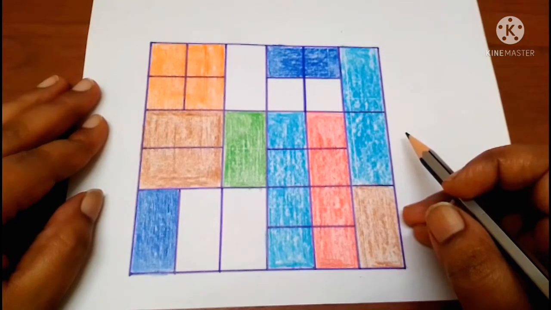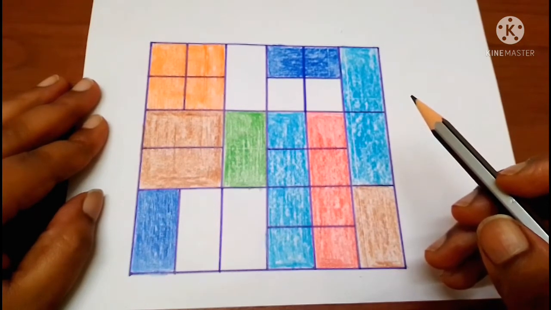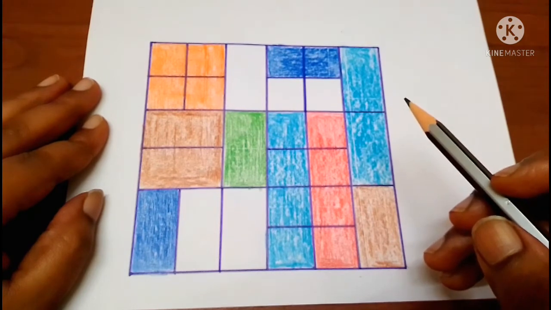Let's start the first question. Count the number of squares present in this figure. You can write your answer in the comment box till we are waiting for the answer.